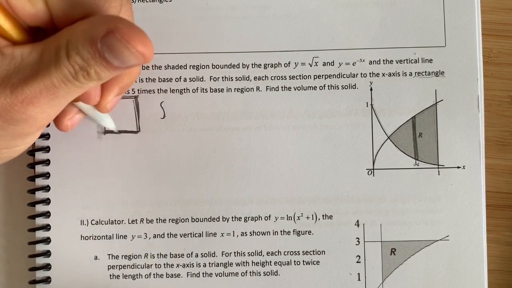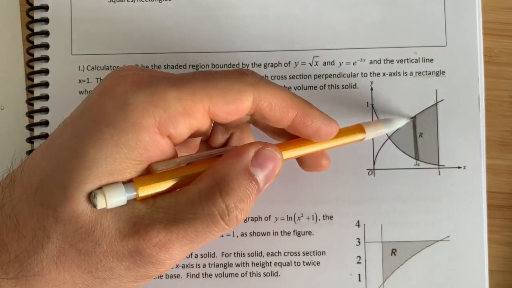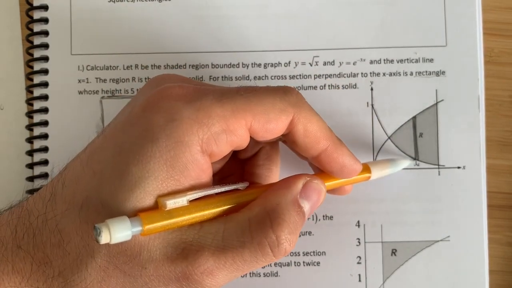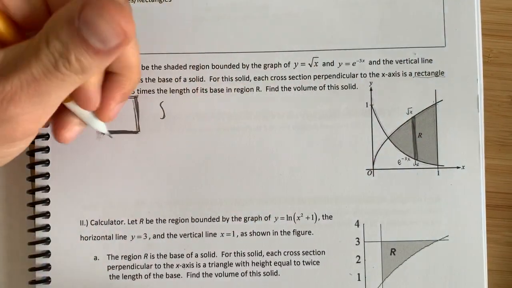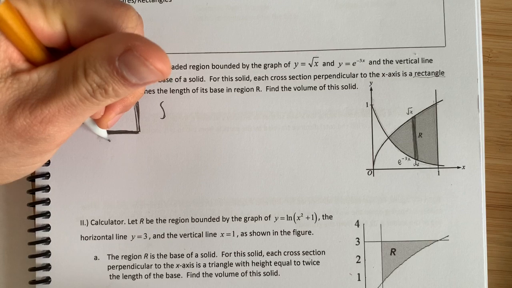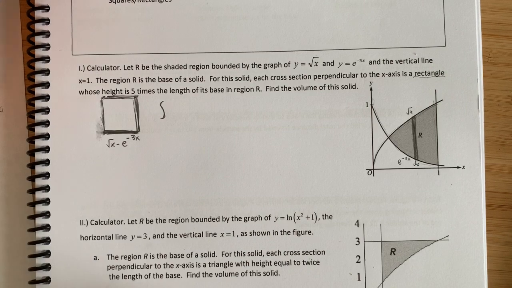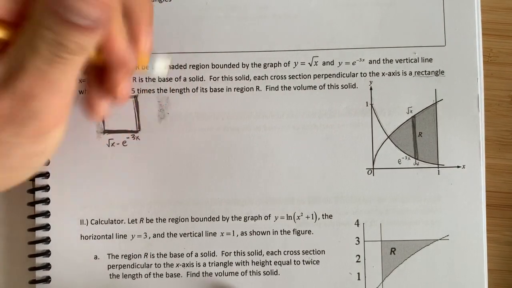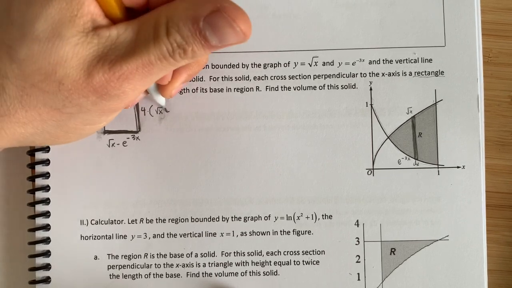Okay, so then to set this integral up, the area of the rectangle is length times width. I need to get this length right here, or base, I should say, is this line right here. To find this length of the base is always top minus bottom. So the top was the square root of x minus the bottom, e to the negative 3x. So over here, I'll just label this: square root of x minus e to the negative 3x. Then the height going up and down is 5 times that amount. So for the height here, would be 5 times that top minus bottom line.